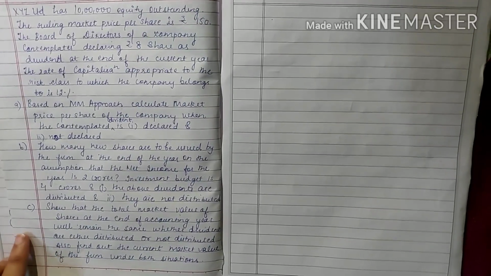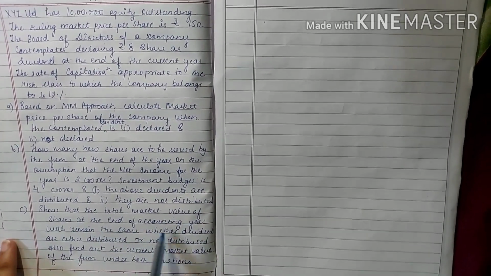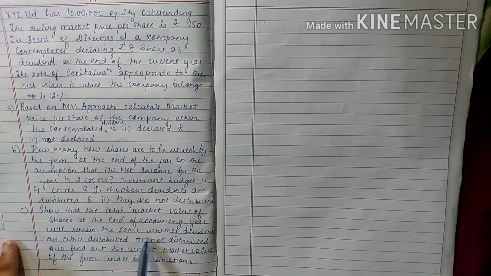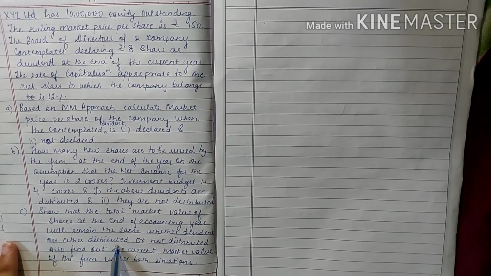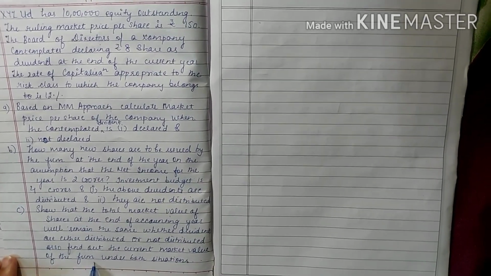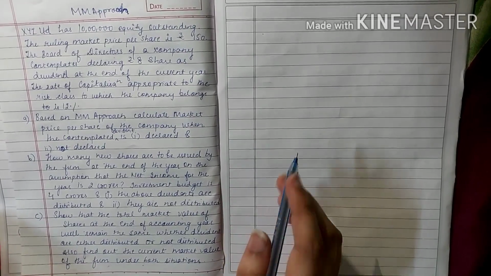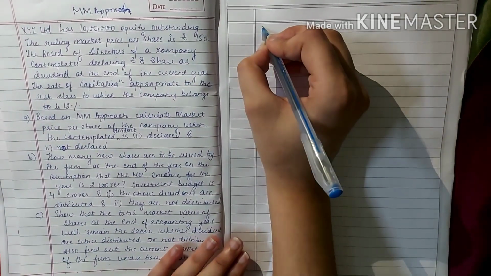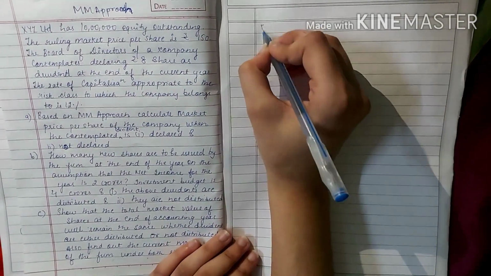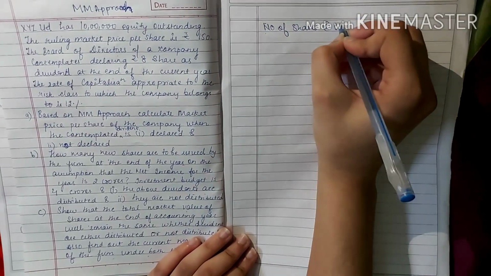In the third part, we have to show that the total market value of the shares at the end of the accounting year will remain the same whether dividends are either distributed or not distributed. Also find out the current market value of the firm under both situations. So to find out the total market value, we need to find out the total number of shares at the end of the year.